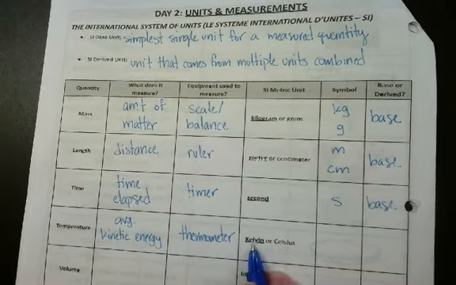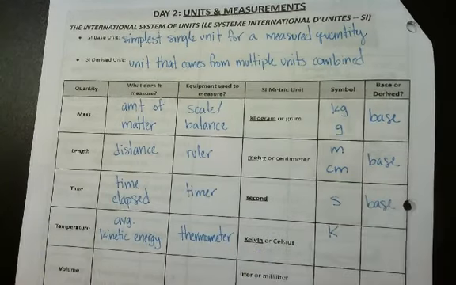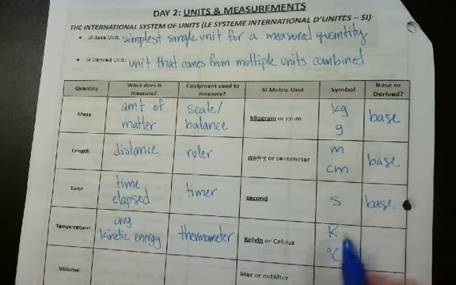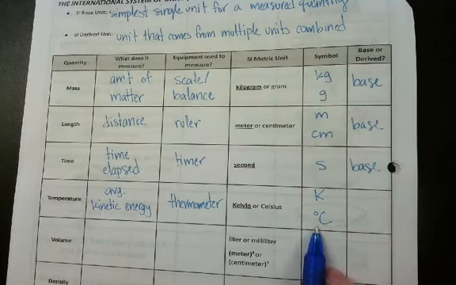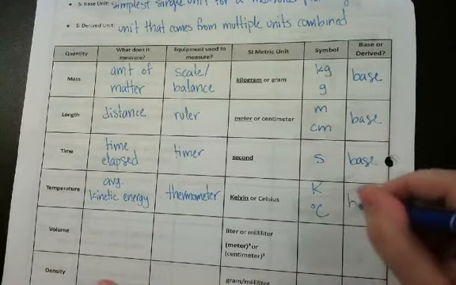What do you think the abbreviation for Kelvin is? Yeah, capital K. What about Celsius? C. We're going to do degree C. Kelvin does not use a degree symbol, okay? You'll just see that for Celsius. Okay, is this going to be base or derived? Base. Perfect.